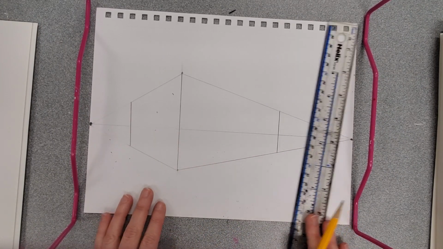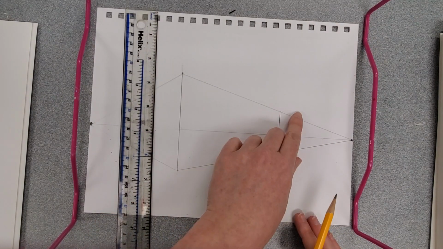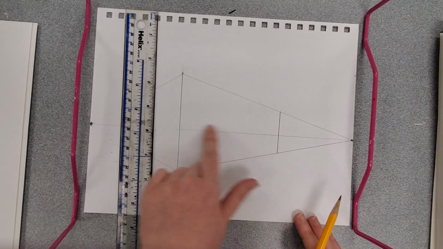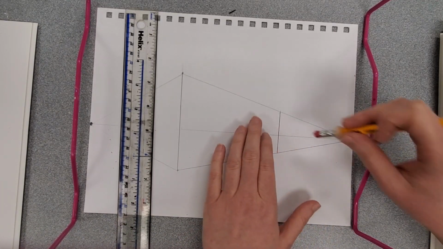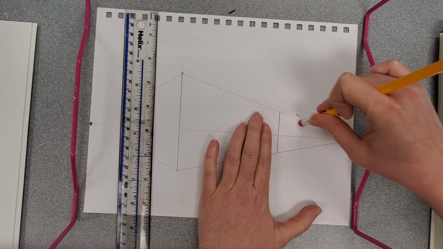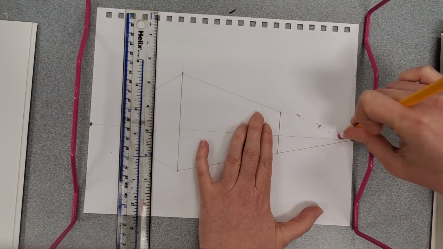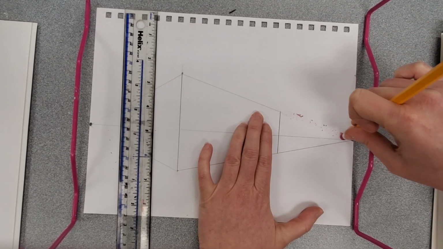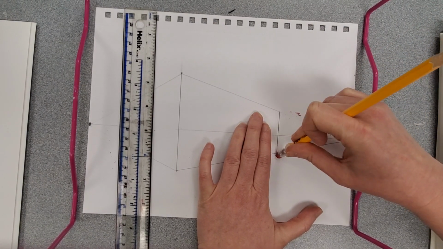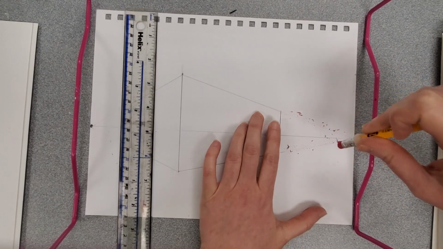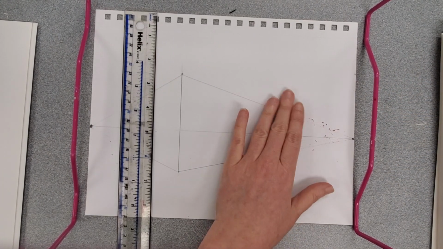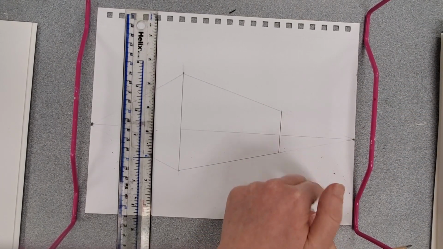Now, before I move on, I am going to erase these two orthogonals I don't need and the horizon line that slices through my building. I will keep the horizon line that appears outside of my building in order to establish a space for it so it doesn't look like it's floating. So the top orthogonal, let's erase it. The bottom one outside the structure, let's erase that. Keep the horizon line right there so you don't have a floating building.